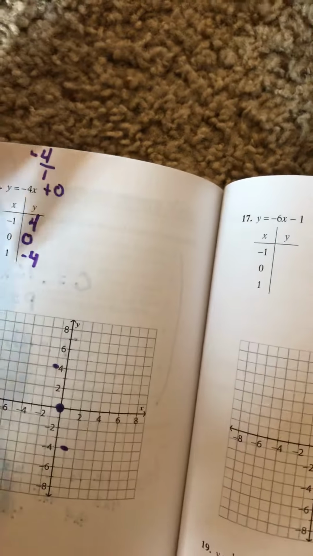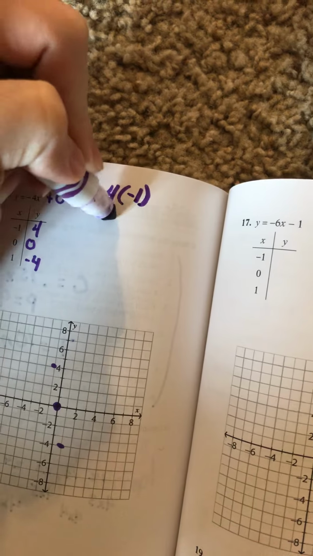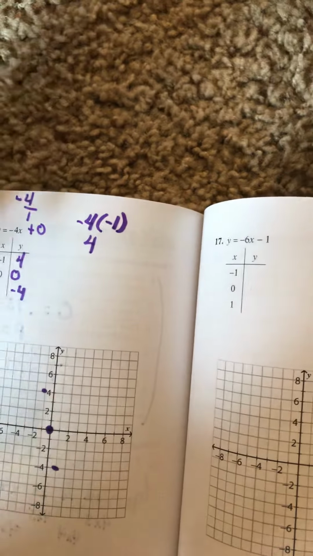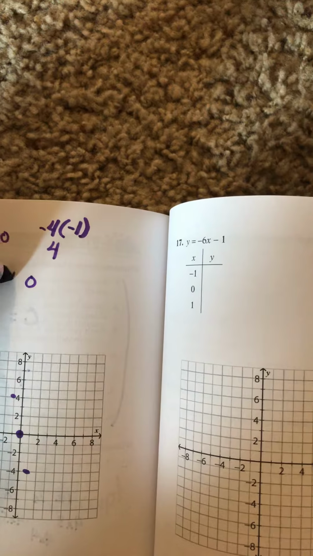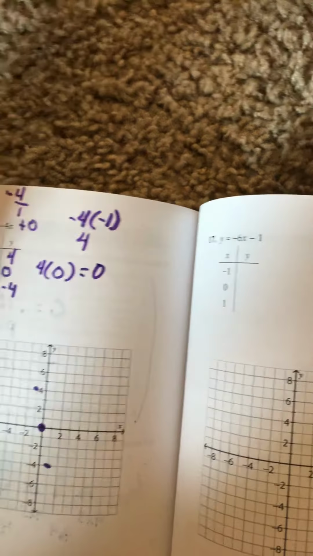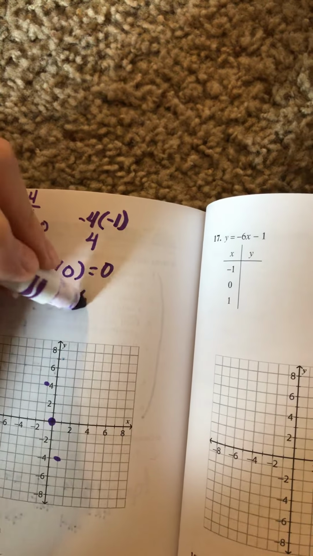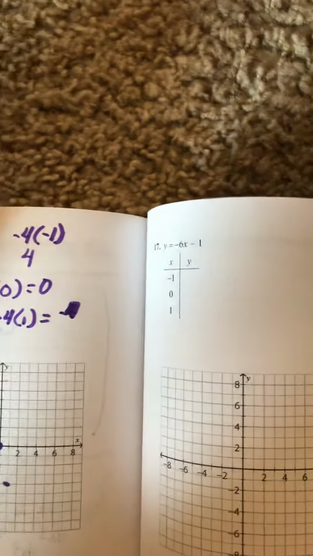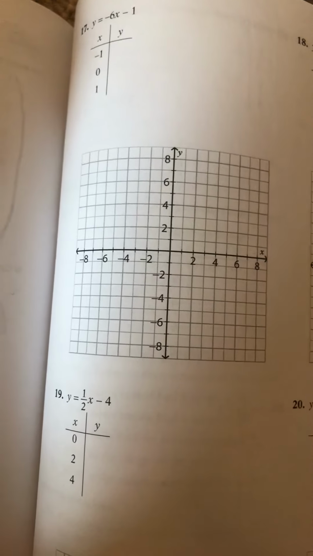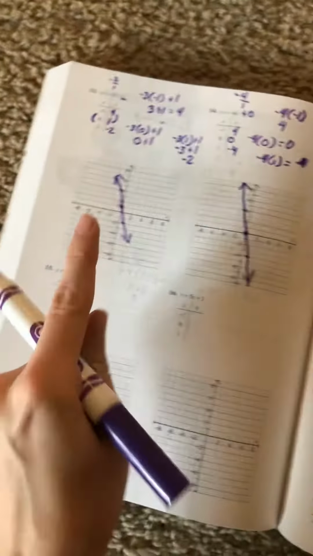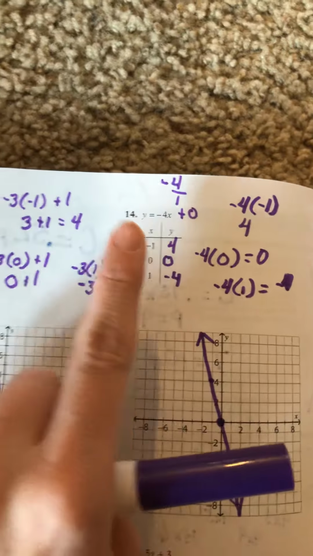And then to check it, we just plug in our x values. So -4 times -1 equals 4, because a negative and a negative equals positive. So that worked, -1 and 4. My next one, 0 times -4 equals 0, because anything times 0 equals 0. And then last one, -4 times 1, well, that remains -4. So it worked again. And this is a pretty steep line, but those are both negative slopes because the number before x is negative, or the number before a variable. It doesn't necessarily have to be x.